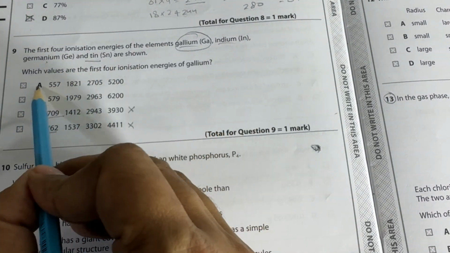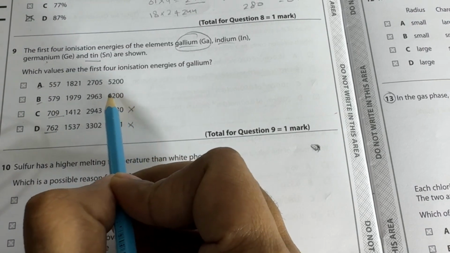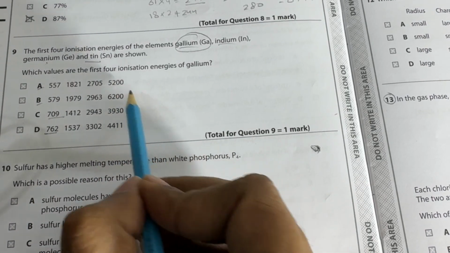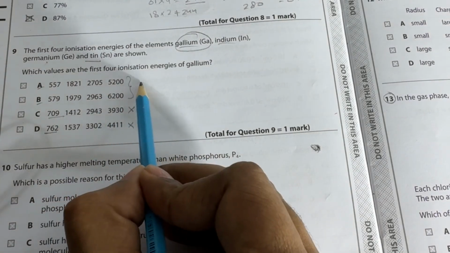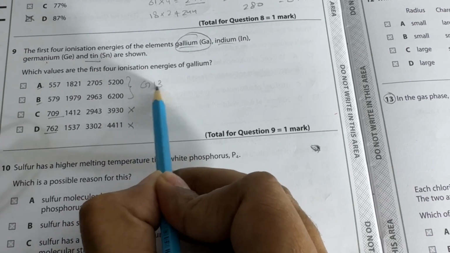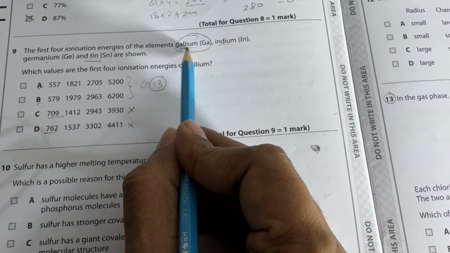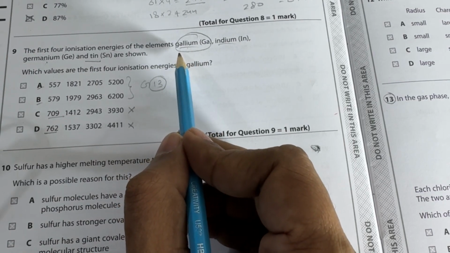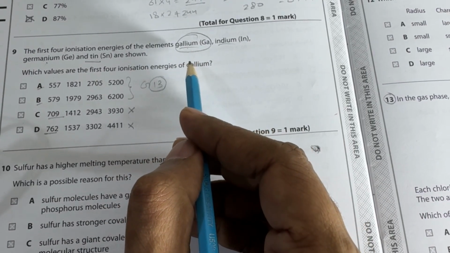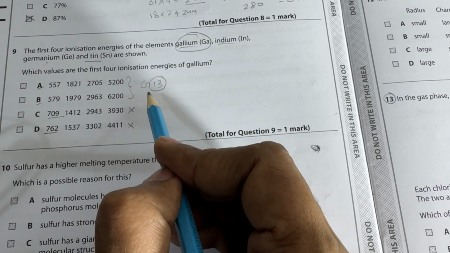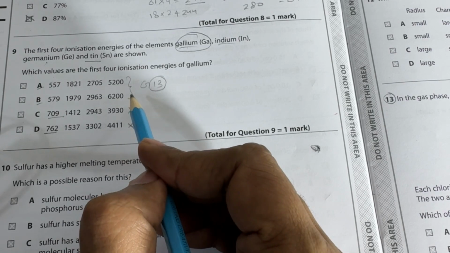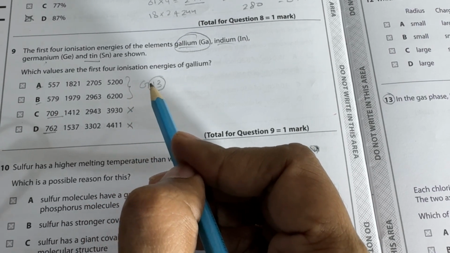Now I am left with A and B. I'm going to compare both of them, and both belong to group 13. Indium is just below gallium, which reduces the attraction between the nucleus and the outer shell electrons.